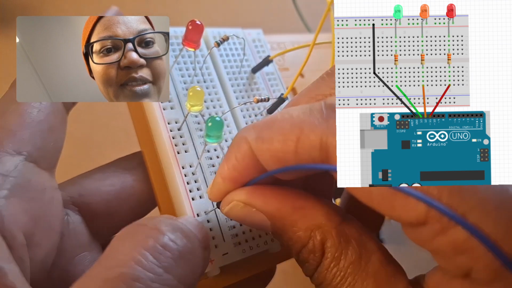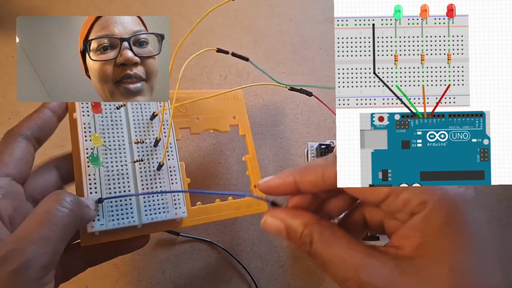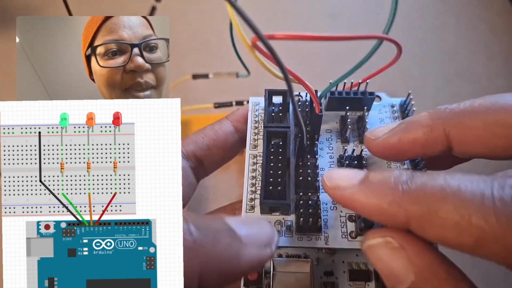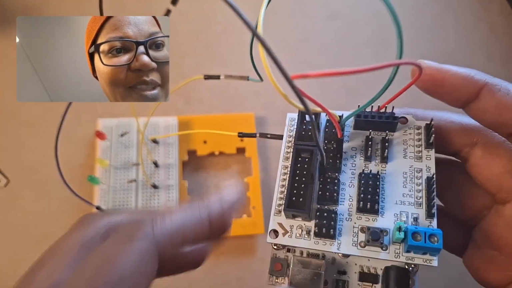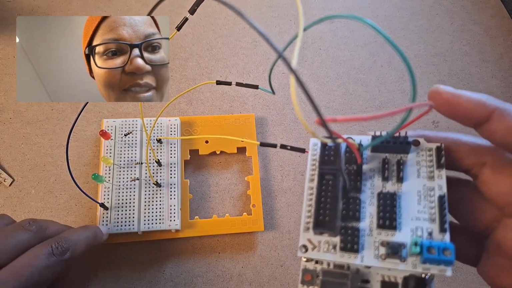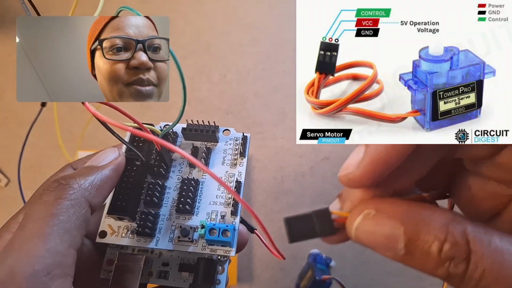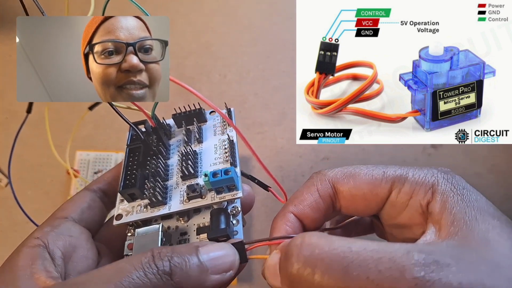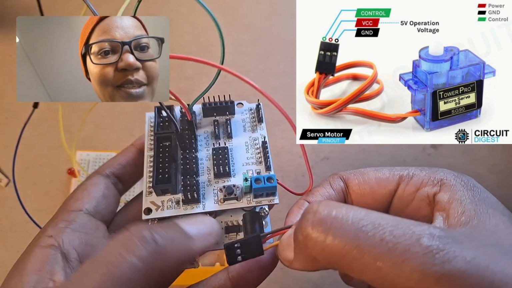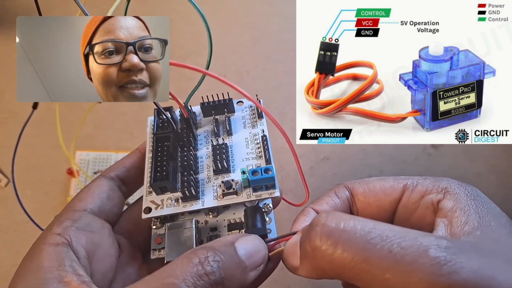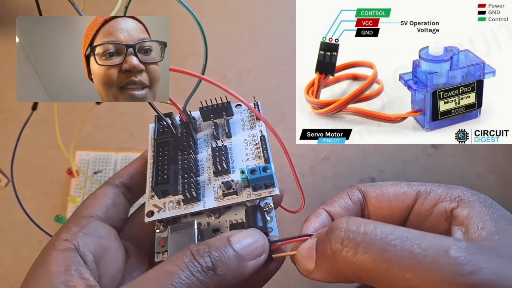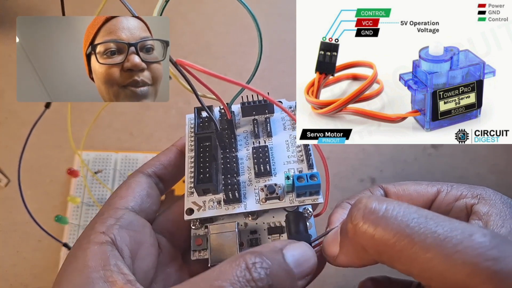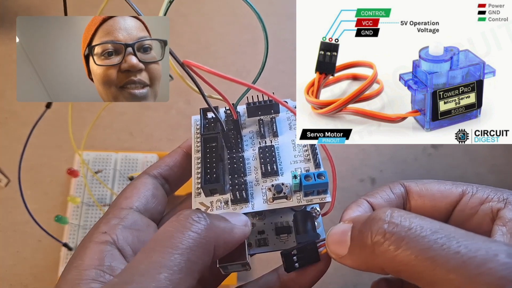So we put them there. Now we are going to connect this ground wire to the Arduino board, because G, ground, is black, is the minus. Now we are going to connect the servo motor. As you can remember, this is the signal, the data input, and then the red one is the V for voltage, and then the G is ground.